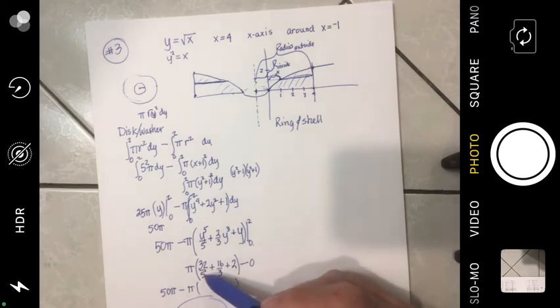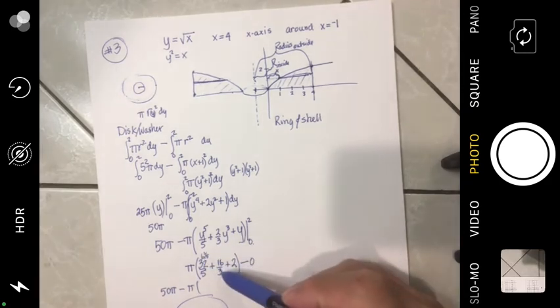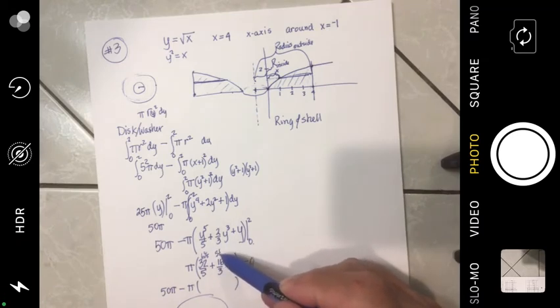Let's see. 5 goes into 36. This is 6 2/5. This is 5 1/3.